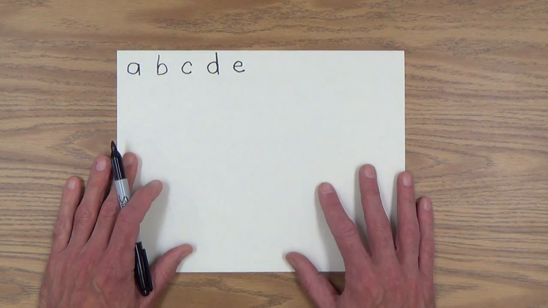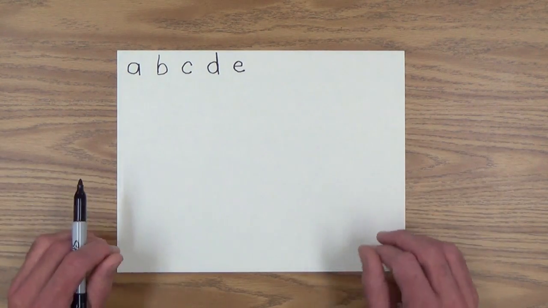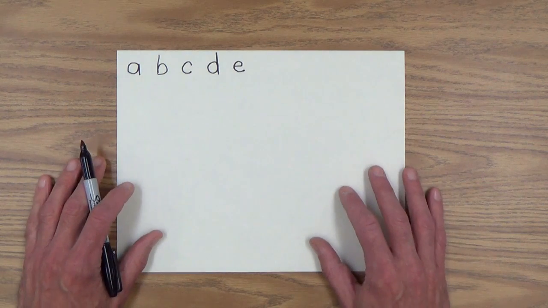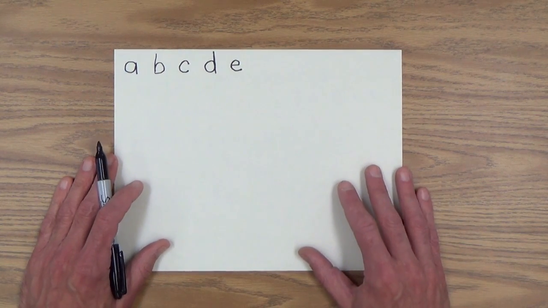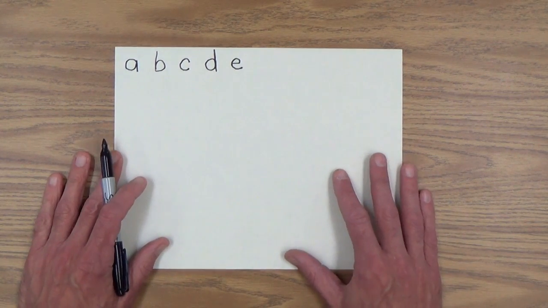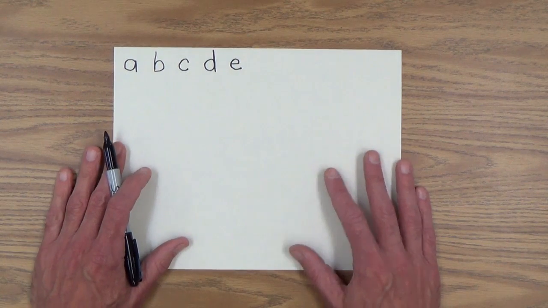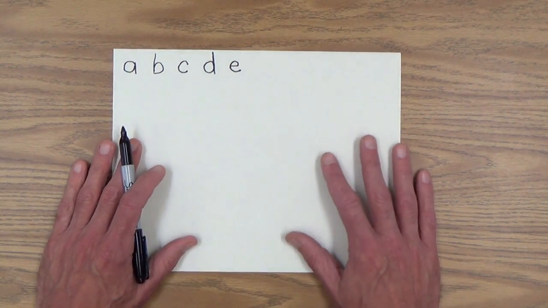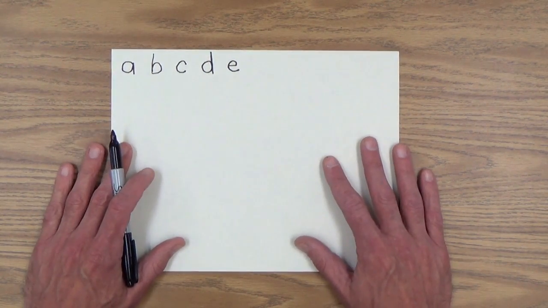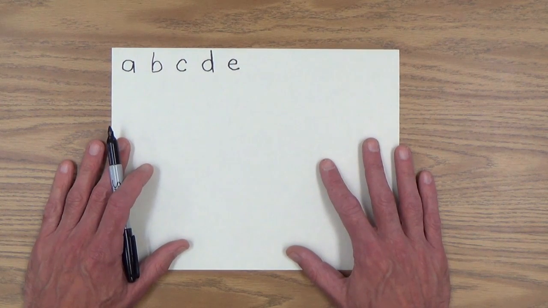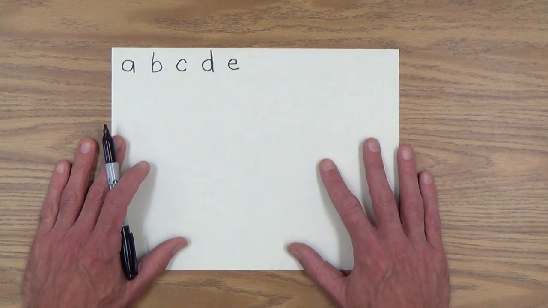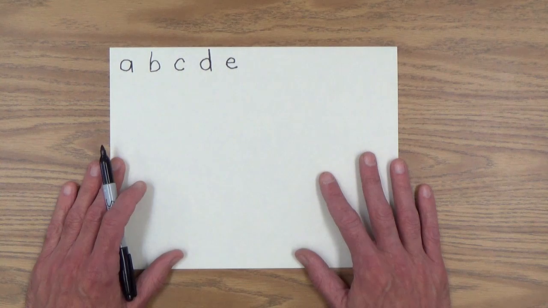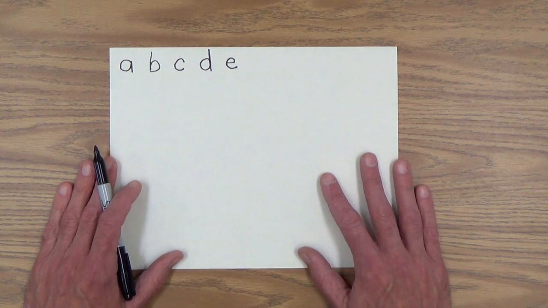And then you can make this very important statement to your child, because the alphabetic principle hinges on this statement. You could say, each letter stands for a sound that people can make with their voices.